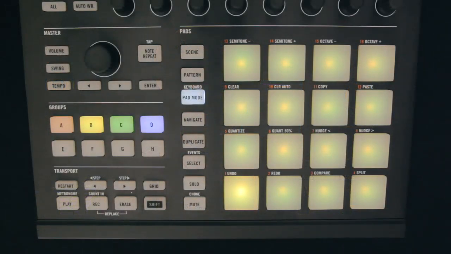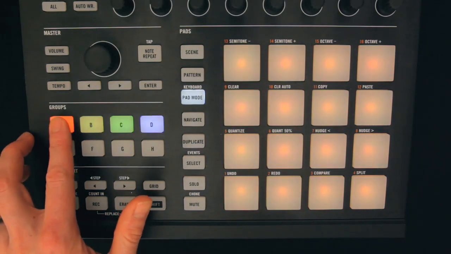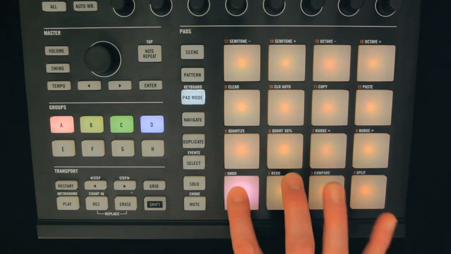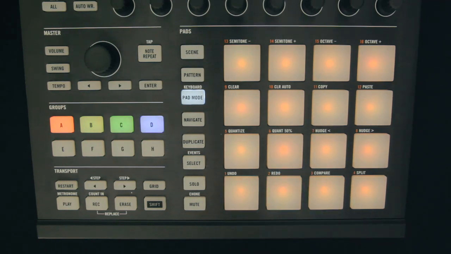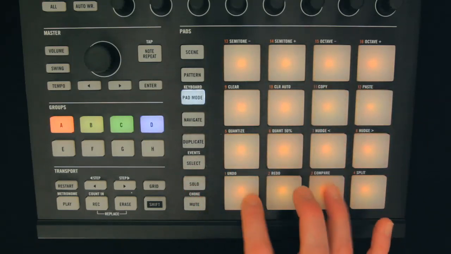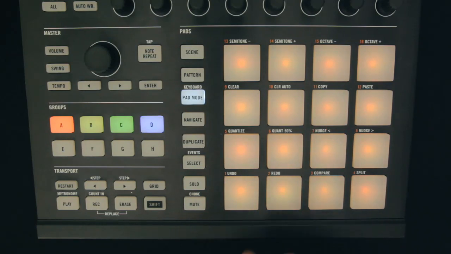I'm going to use the same session as before, so with all the same bass lines. Only now I've got a plucked string sound in group A, which is quite nice. So as a recap, we've looked at the pad numbers that can be used to play scales in a major key and in a minor key.